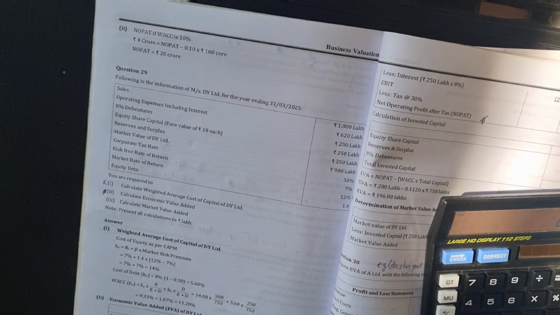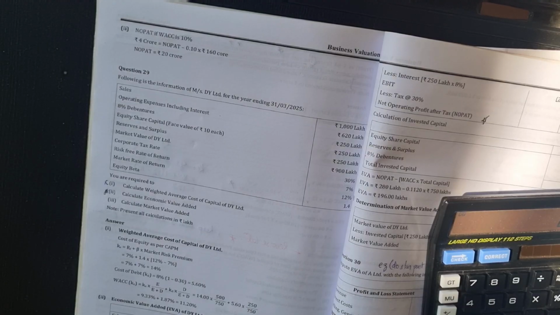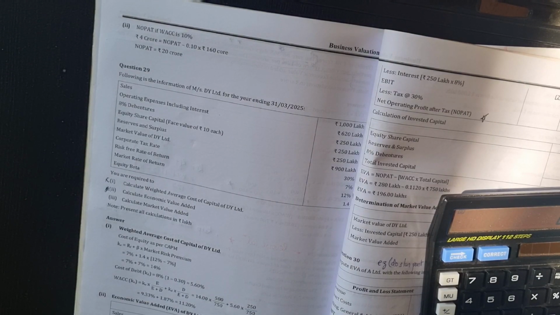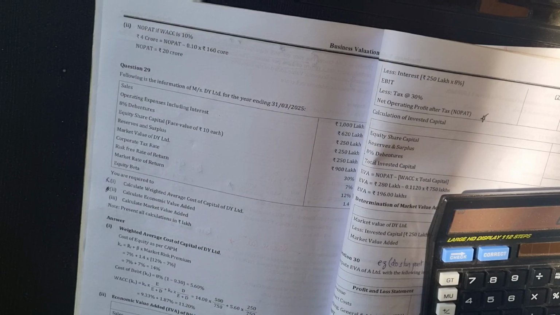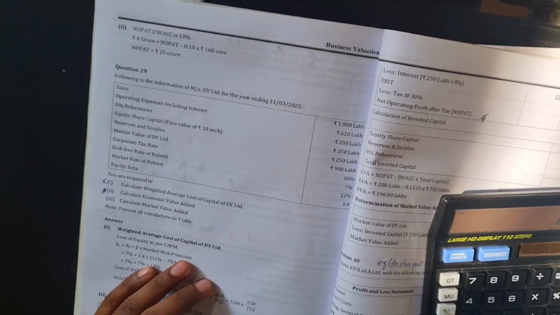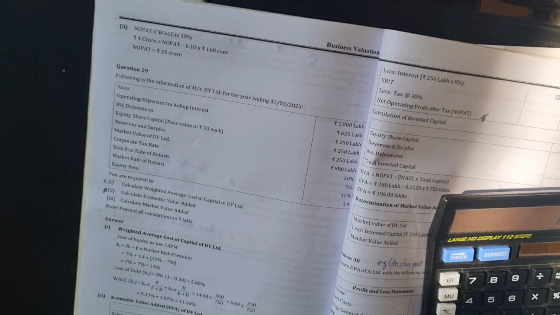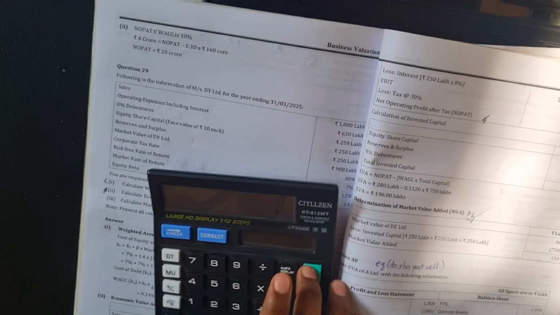Question number 29. Following is the information of Messrs. DY Limited for the year ending 31st March 2025. Sales is given as 1000, operating expenses including interest is 620. What is the interest amount? We don't know. Now, 8% debentures is 250 lakhs, so this should be the amount included in it. So how much is it?